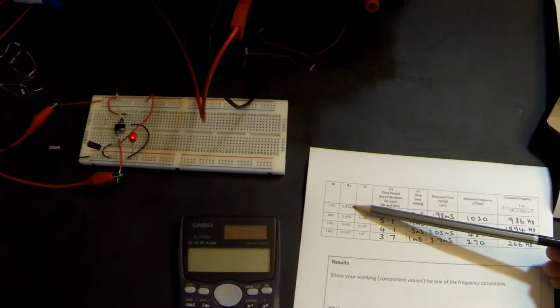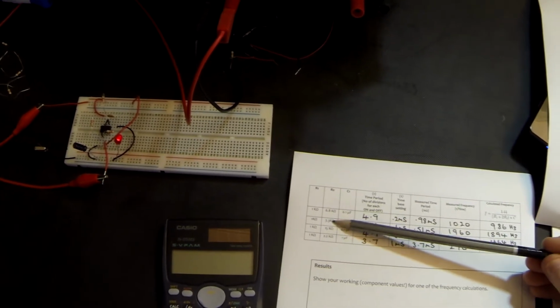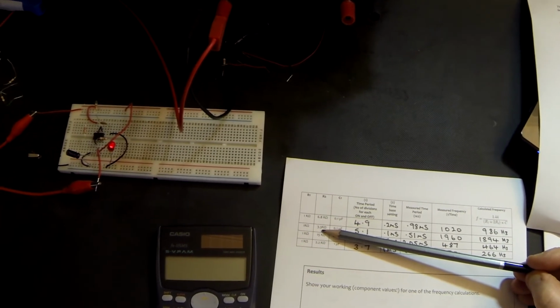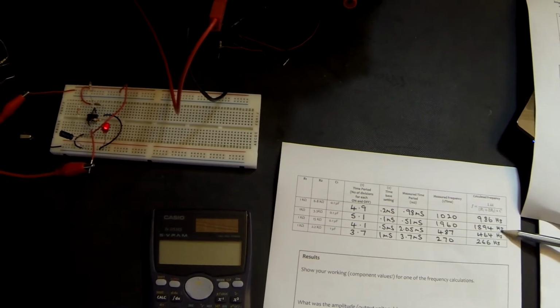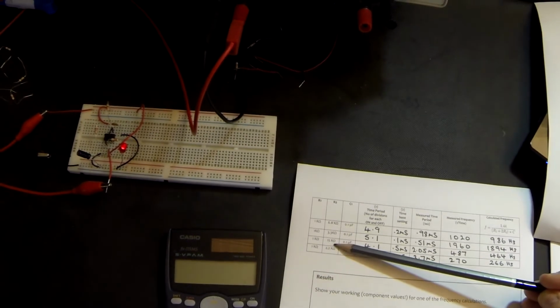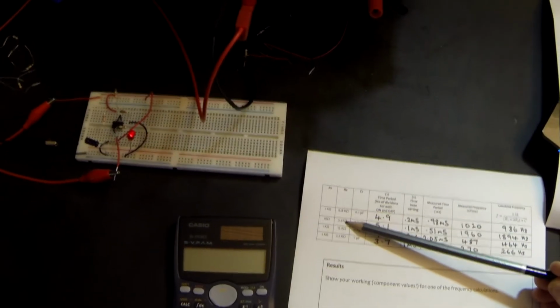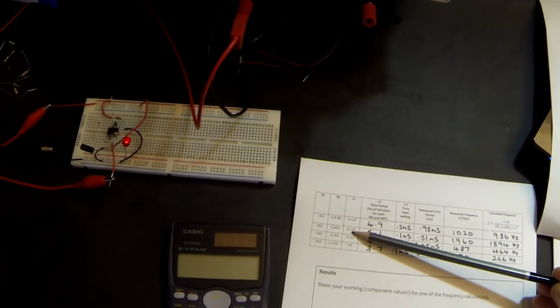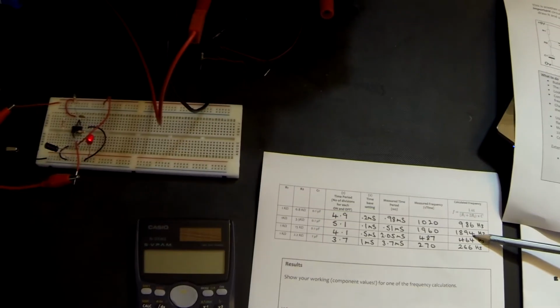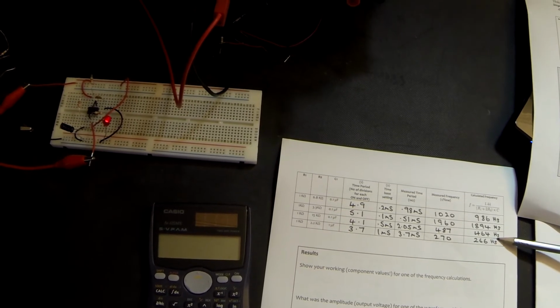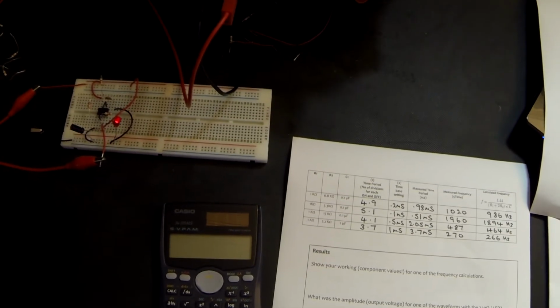If we very quickly analyse those results, you will see that as we change the value of R2, so we halve the value of R2 here, we have almost doubled the frequency. Here we increase the value of R2 by about 5 times, keeping the same value as C1 and R1, and here where we have increased it, we have reduced the frequency, and by approximately a fifth.